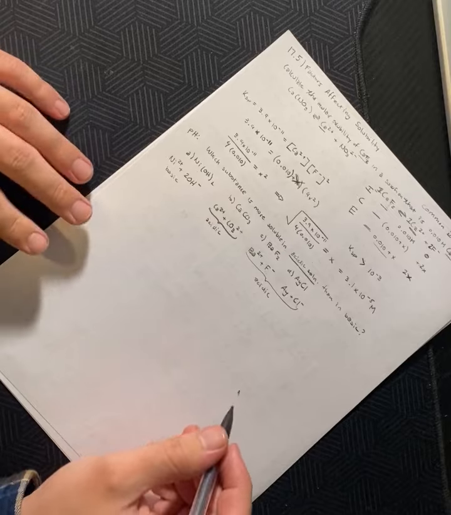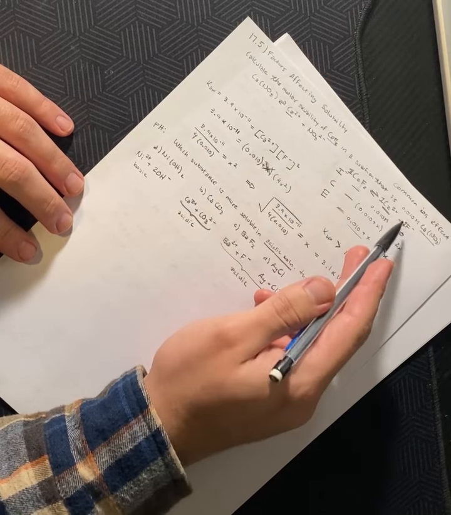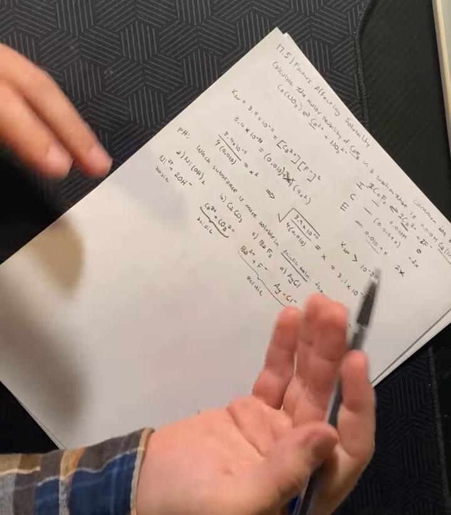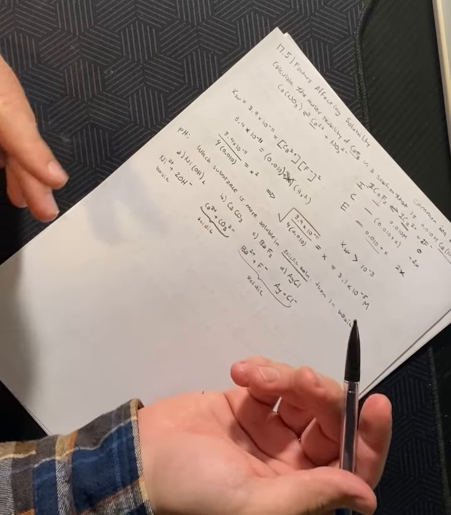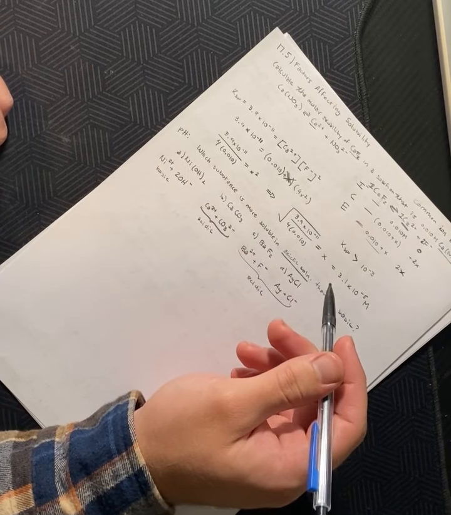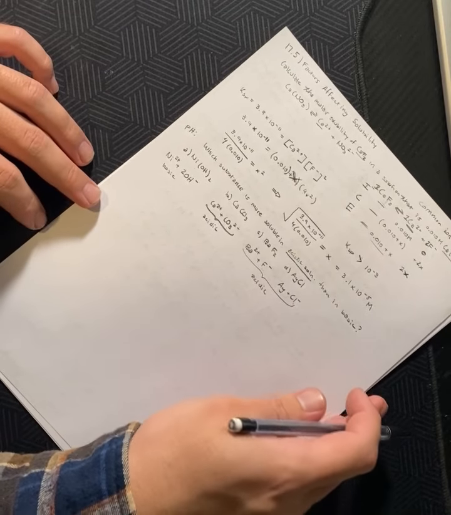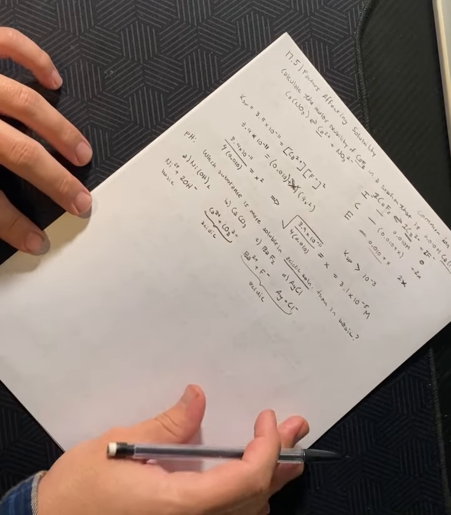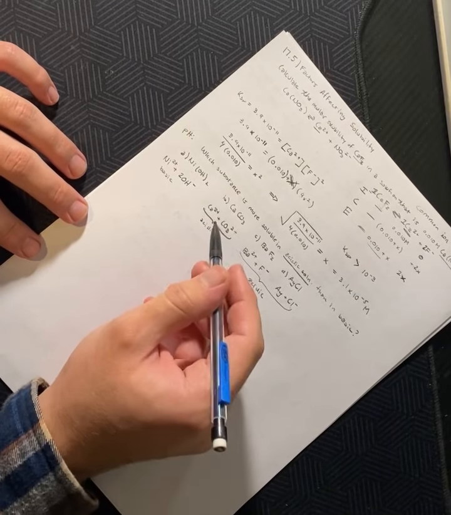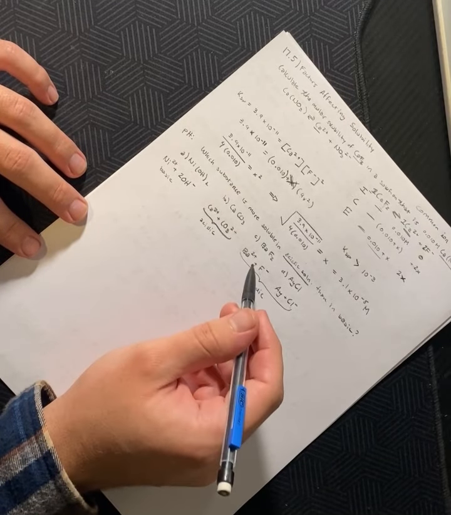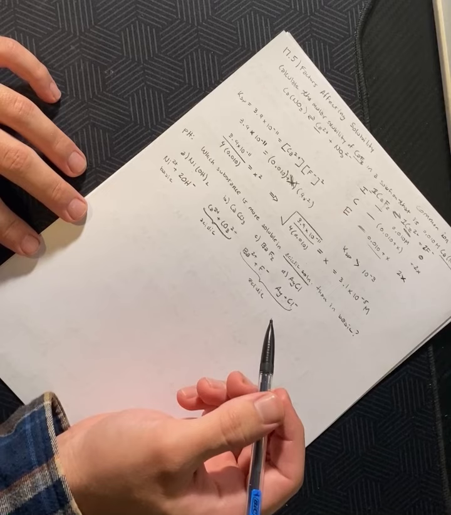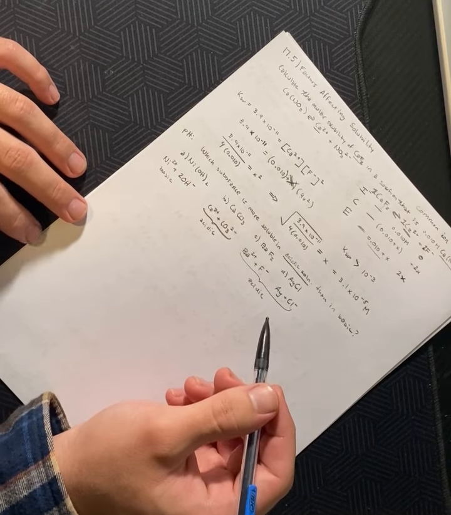What we learned from the common ion effect is that if there's a common ion, the solubility is going to be much lower than it originally would have been. So if we have a compound with similar properties to the solution that we're adding it to, it's not going to dissolve very much.